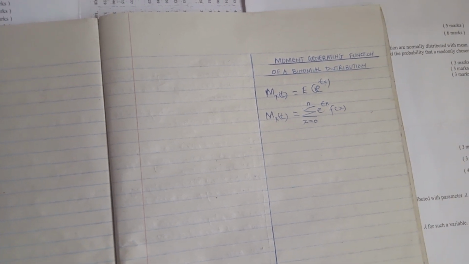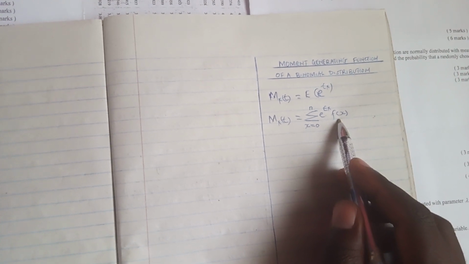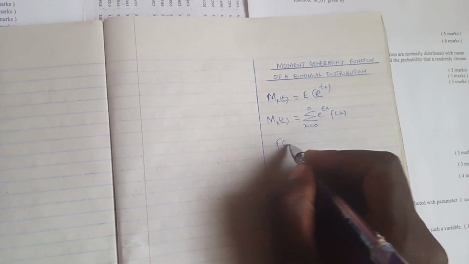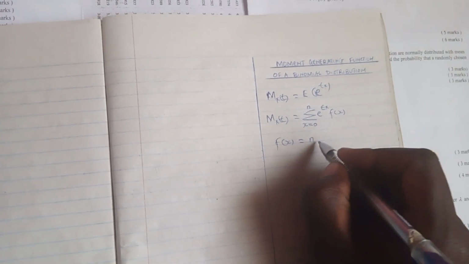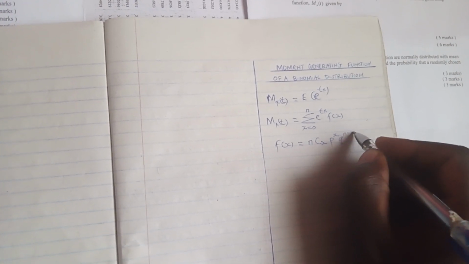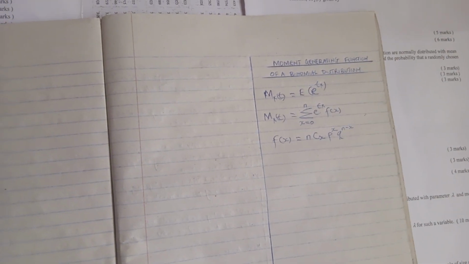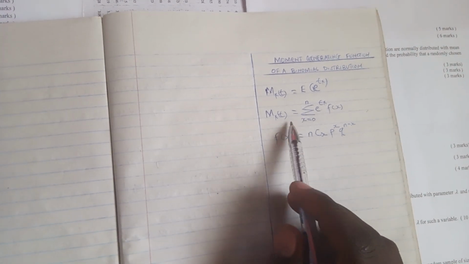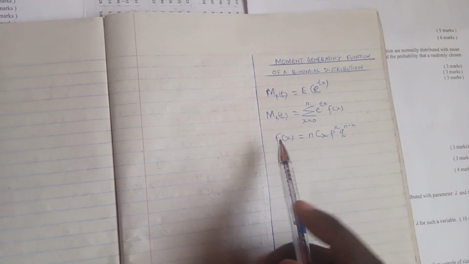But we know the probability mass function of a binomial distribution is given by n combination x, p to the power x, the probability of success, times q to the power n minus x, the probability of failure. Are we getting it? Then now we have to derive the moment generating function from this general equation.